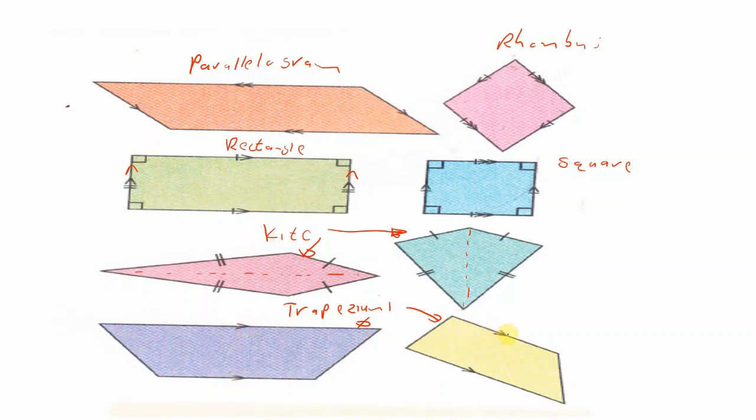For this one as well, this side and this side is parallel as indicated by the one arrow. The other two sides are not parallel. So what distinguishes a trapezium from a parallelogram is that only one pair of sides are parallel for the trapezium, whereas two pairs are parallel for the parallelogram. Also for the parallelogram, the sides will actually have the same length, whereas for the trapezium the one side is much longer than the other side.